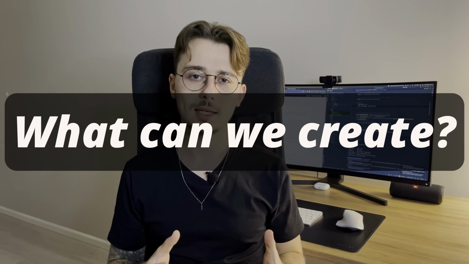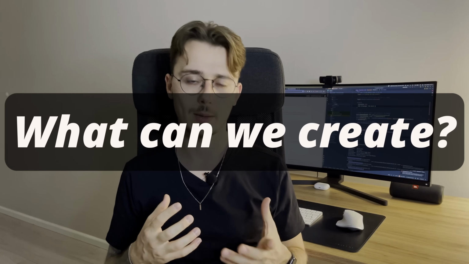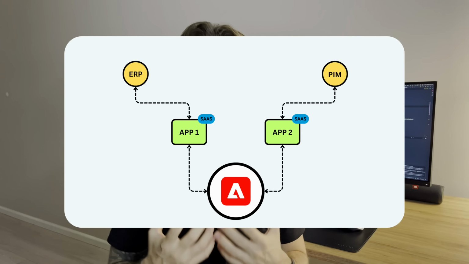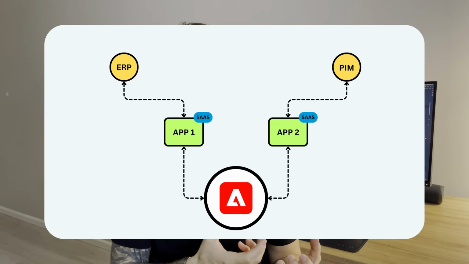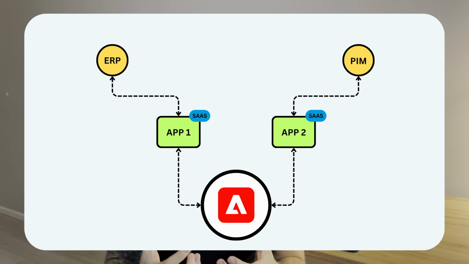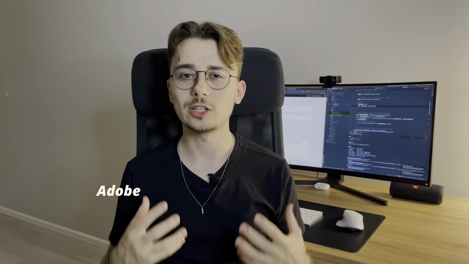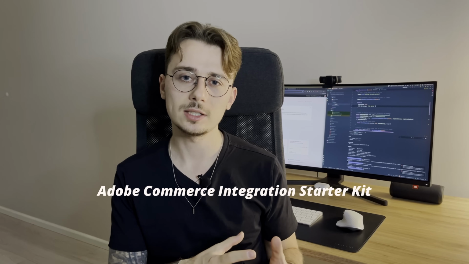So what exactly can we create with Adobe App Builder? That's a very good question. We can create custom integrations, so we can develop solutions that connect Adobe Commerce with external systems, for example, integrations with PIM or ERP. To help developers be even more efficient, Adobe prepared the Adobe Commerce Integration Starter Kit, which simplifies Adobe Commerce integration with ready-to-use components and templates.